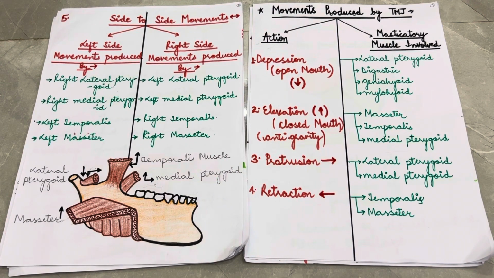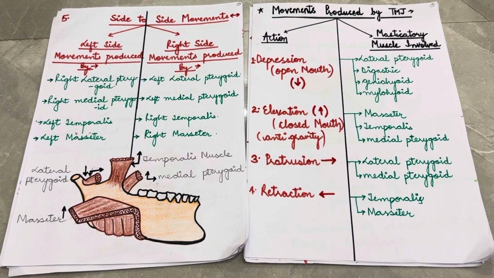Next are side to side movements. When we bring the mandible to the left side, which muscles are mainly involved? The right lateral pterygoid, right medial pterygoid, left temporalis and left masseter. So when we bring the mandible to the left side, the right pterygoid muscles are involved, whereas when we bring the mandible to the right side, the left pterygoid muscles are involved. It is important to remember this.